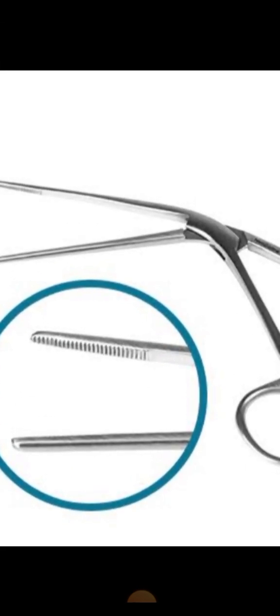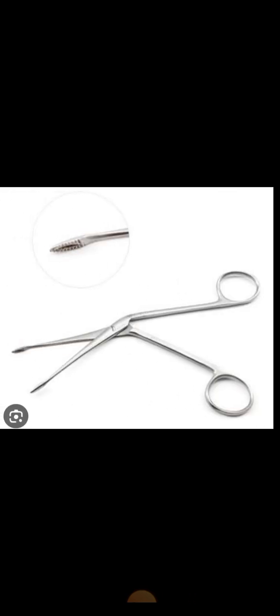Here you can see a zoomed out picture of Tilley's forceps. Here is another picture of Tilley's dressing forceps, but in the case of Hartmann's dressing forceps, let me show you. This is Hartmann's dressing forceps. It also has somewhat angled shanks, but remember that it has a screw joint. Hartmann's nasal dressing forceps has a screw joint, and its edges are very much serrated, just like a toothbrush.